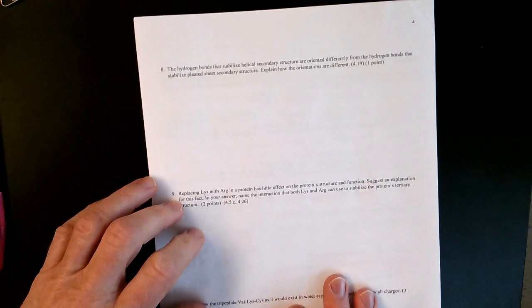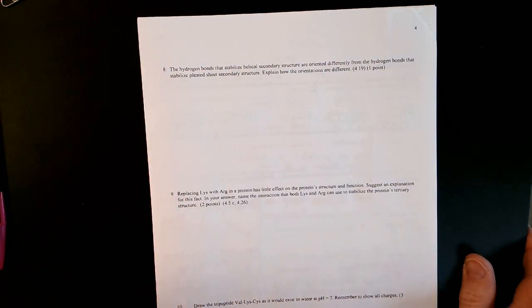All right, on the next page, there are some statements to make. I'll try not to make these very long-winded.